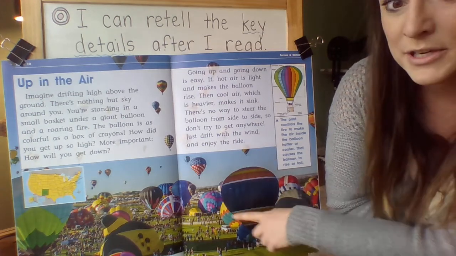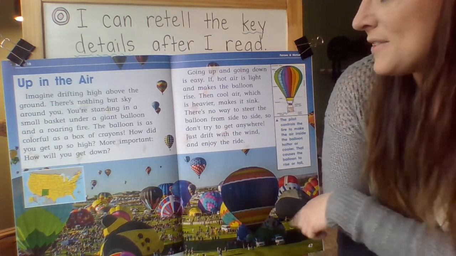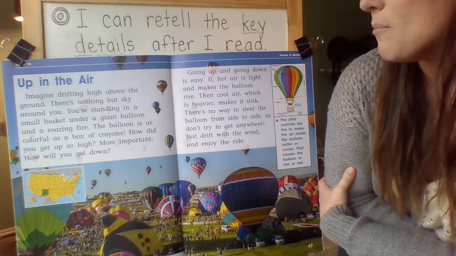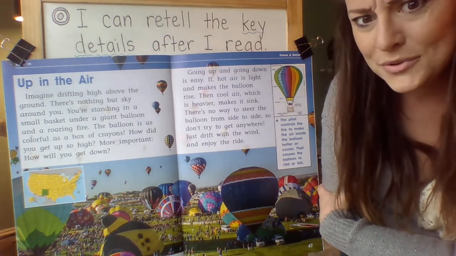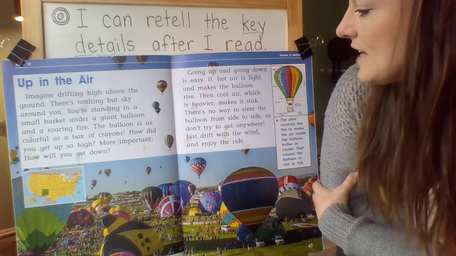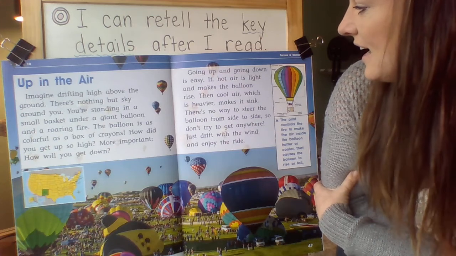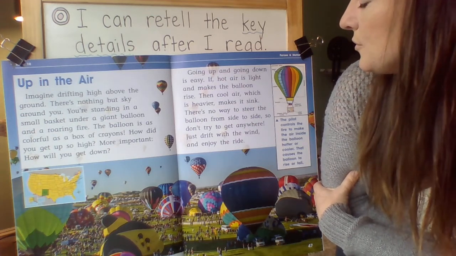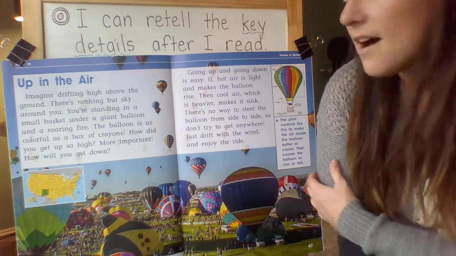You can see that in these pictures, right? Look at all the beautiful colors. How did you get up so high? More important, how will you get down? Going up and going down is easy. If hot air is light and makes the balloon rise.